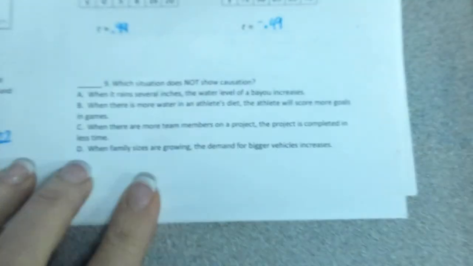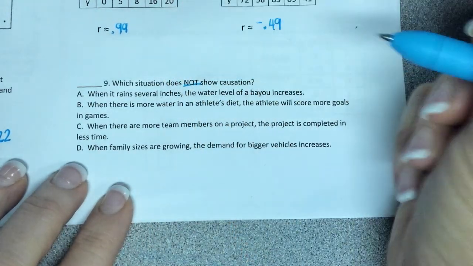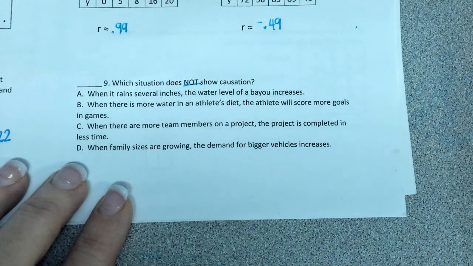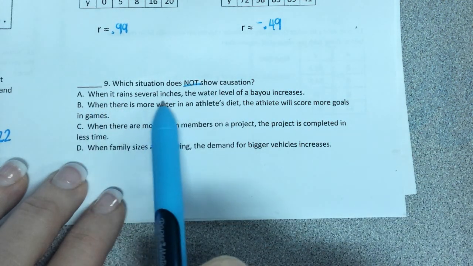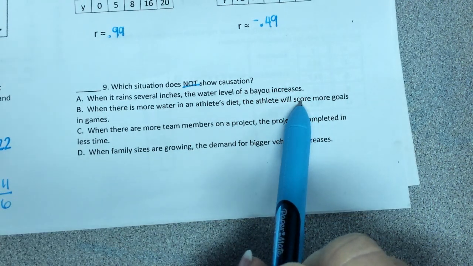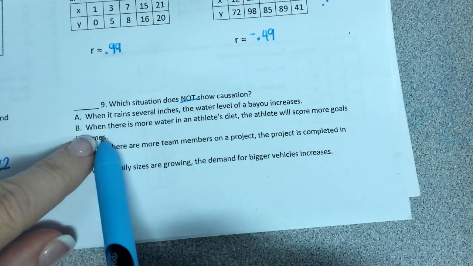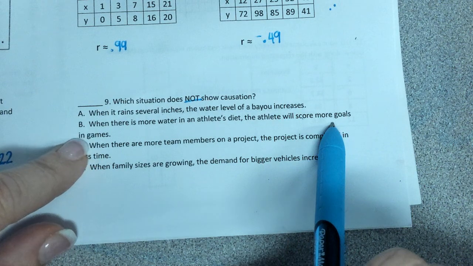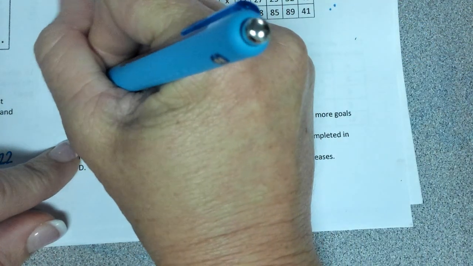All right, so number 9. It says, which situation does not show causation? So remember, causation is when one thing causes the other thing to happen. So for A, it says when it rains several inches, the water level of a bayou increases. So does rain cause the bayou to increase? Yes, so that one would be causation. B says when there is more water in an athlete's diet, the athlete will score more goals in games. Does that have anything to do with it? No, so it's going to be B.